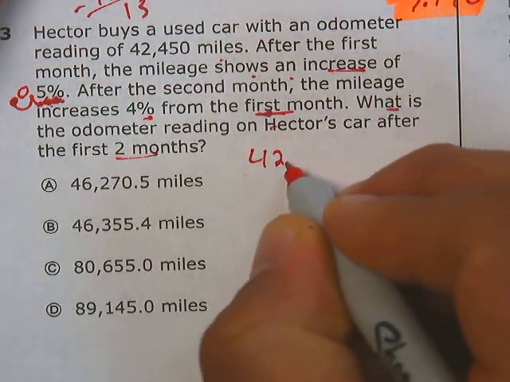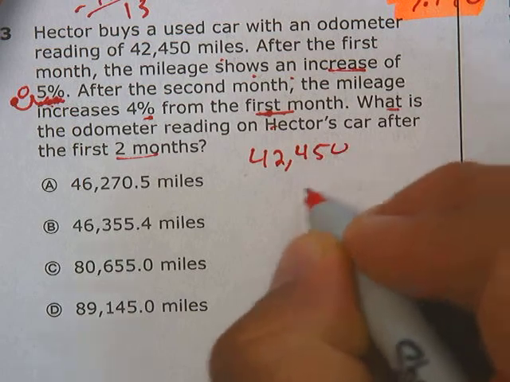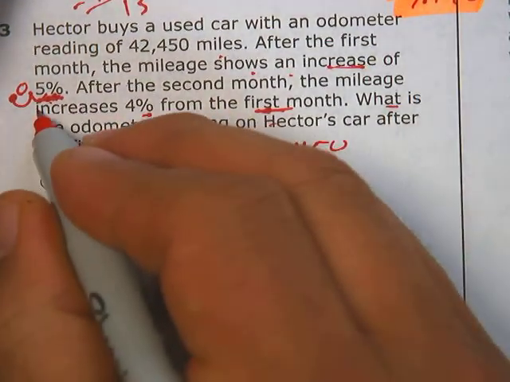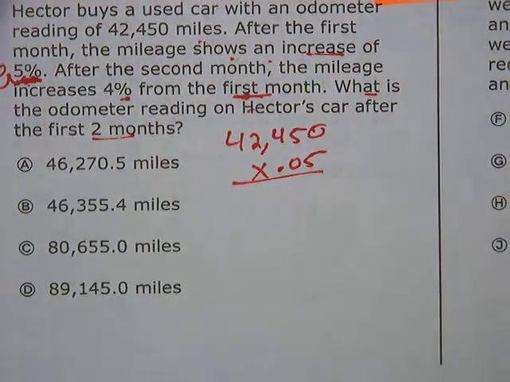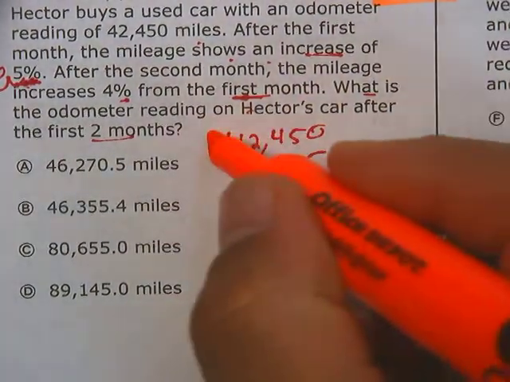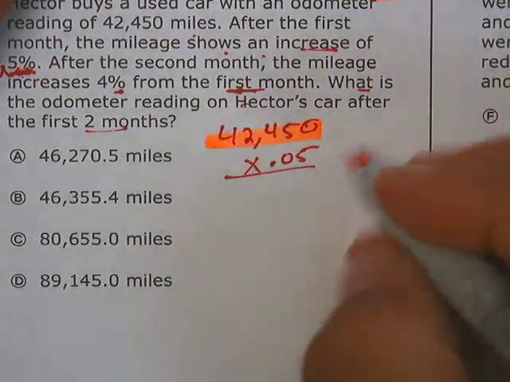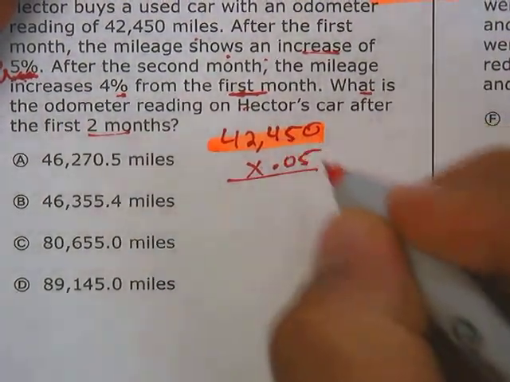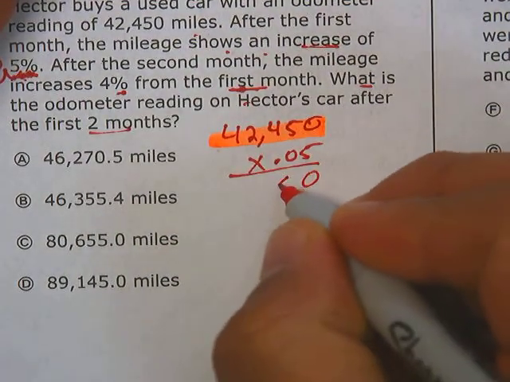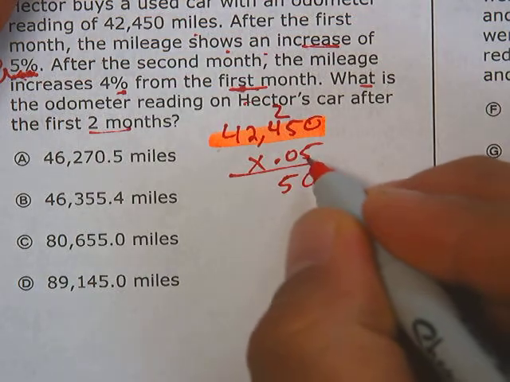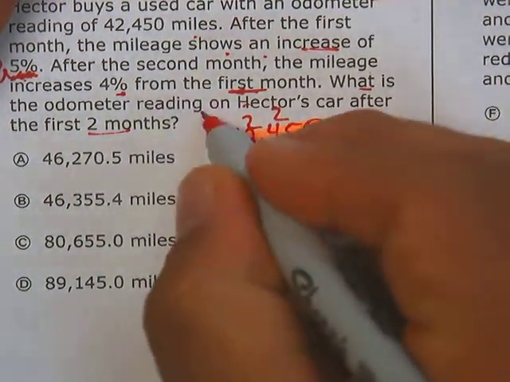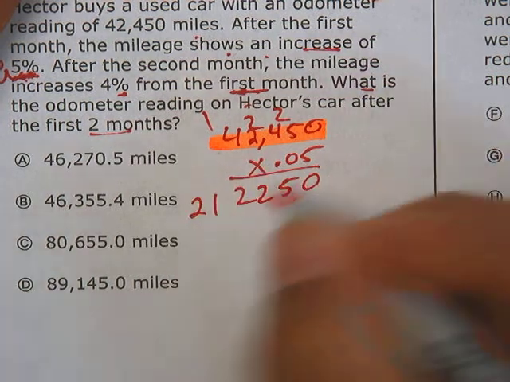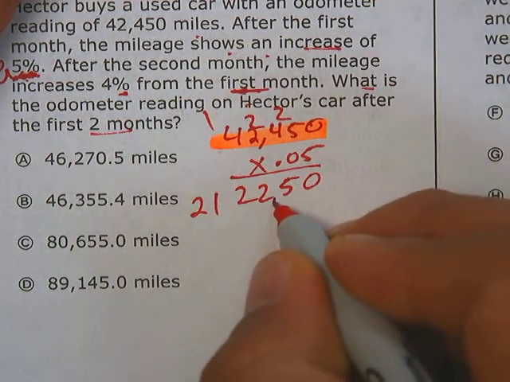And so how do I know how much the mileage has increased? Well, it increased after the first month by 5%. Well, I need to figure out how much that is in actual numbers. So then I'm going to put 42,450 times 5% increase, so times 0.05. Okay, remember, this is the mileage that it was, and now we're going to find how much it has increased.